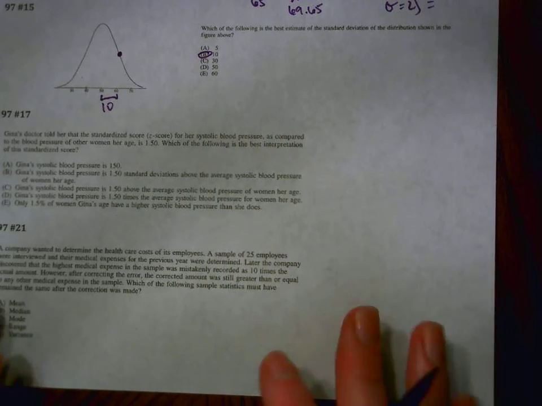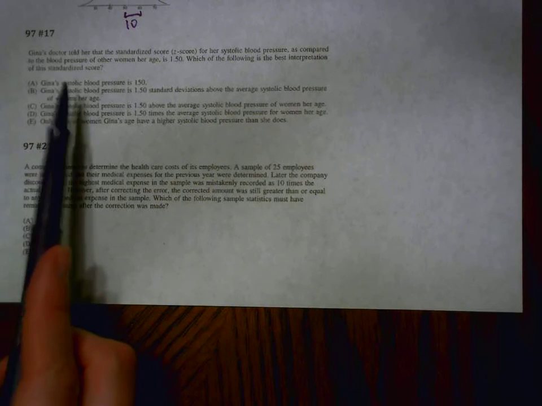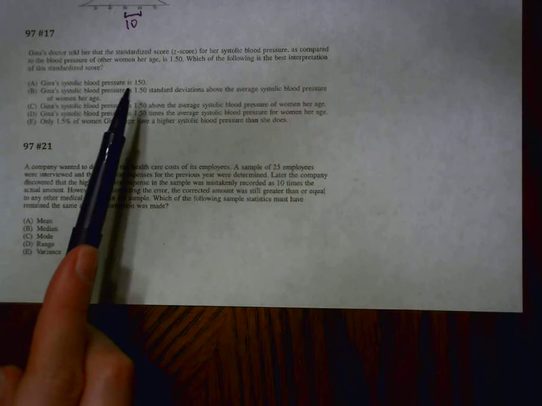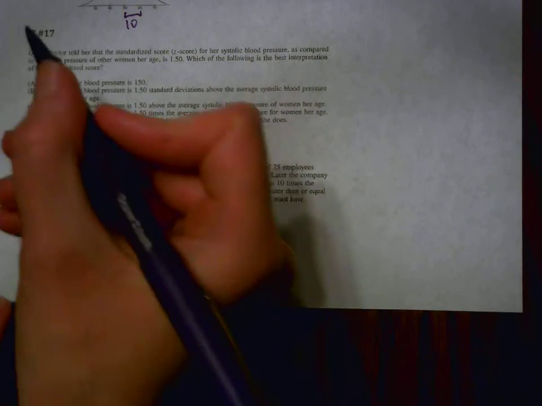Next one says Gina's doctor told her the standardized score for her systolic blood pressure as compared to the blood pressure of other women her age is 1.5. Which of the following is the best interpretation of the standardized score? So what does that Z-score mean? So this says Gina's systolic blood pressure is 1.5 or 150. I can't tell what that says. Well, whether it's 1.5 or 150, that is not what a standardized score is.